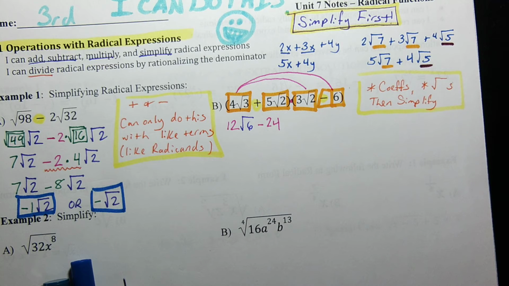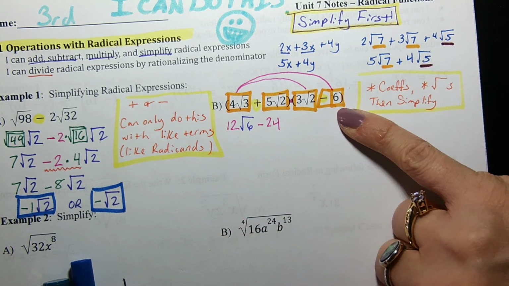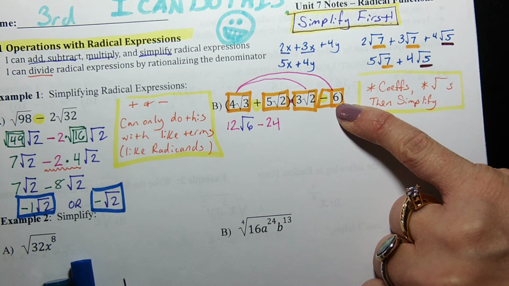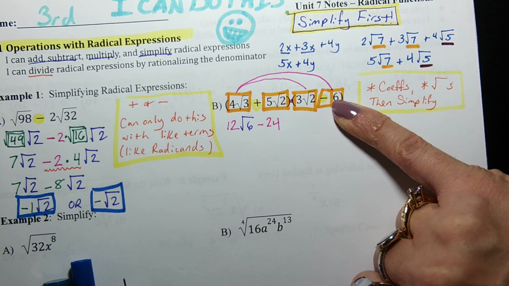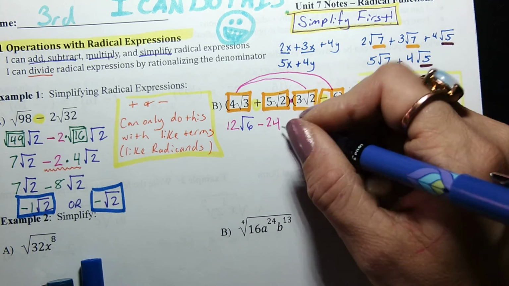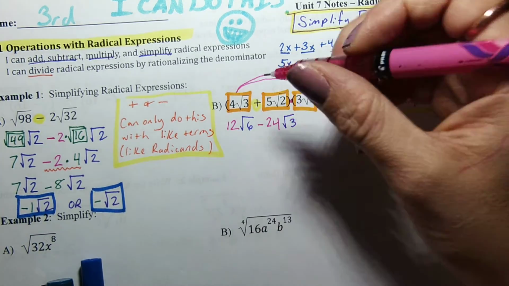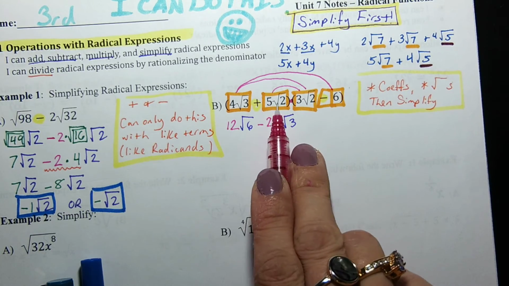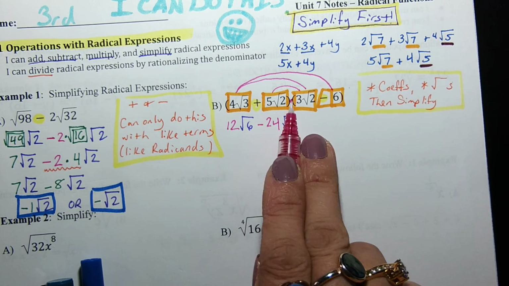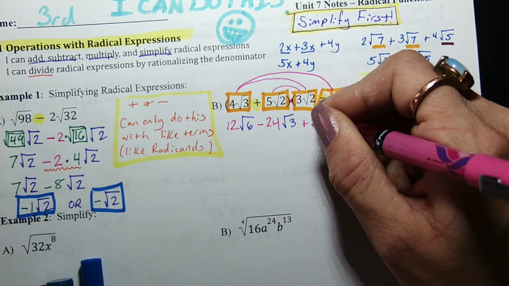Welcome to turn 2. All right, folks, so first times first. Now here, there's no radical associated with that negative 6. So what's going to happen to that radical 3? It's just going to stay in radical 3. Inside terms. We multiply our coefficients. 5 times 3 is 15.